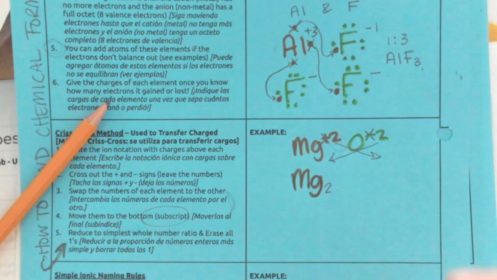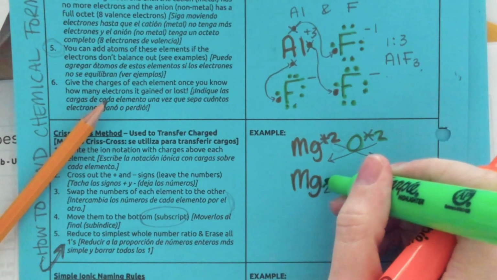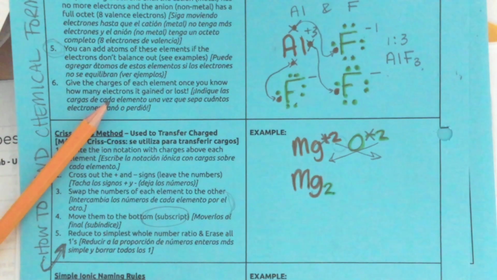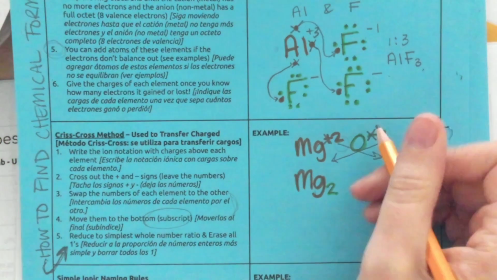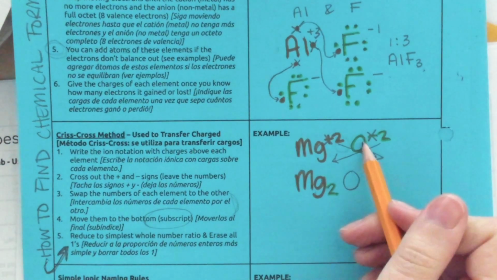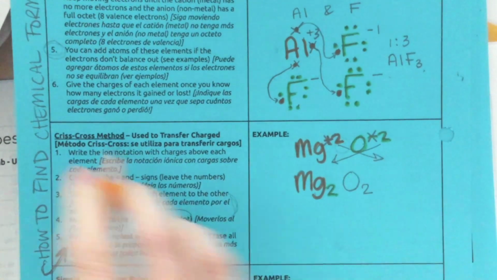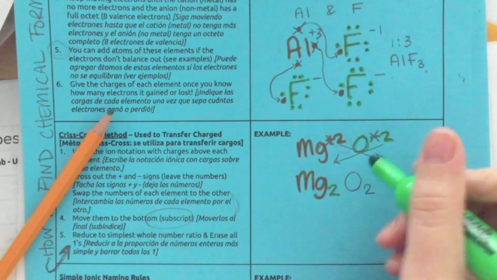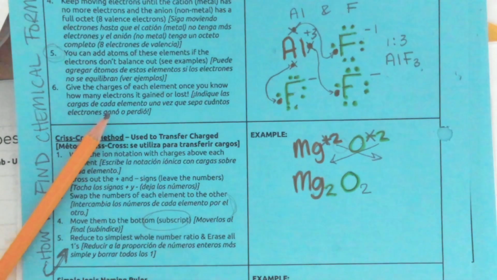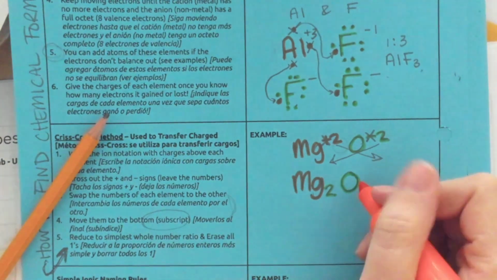We're going to go over another example so we can see this more clearly. And O, we have our oxygen, and that 2 came down to join it. And remember that 2 came from our magnesium.